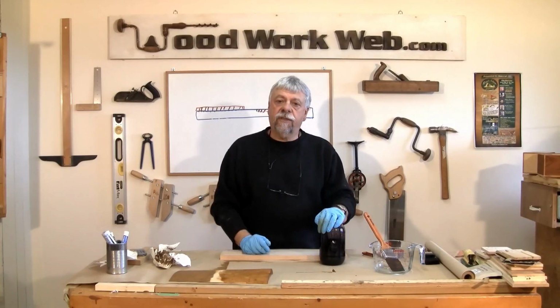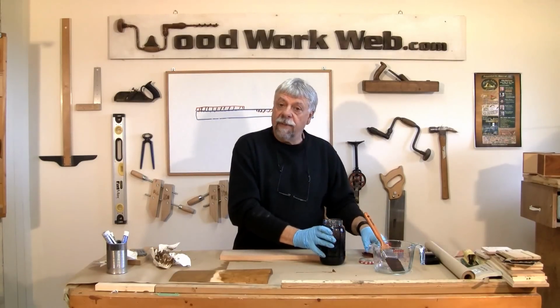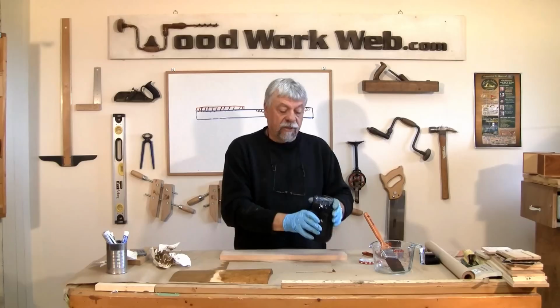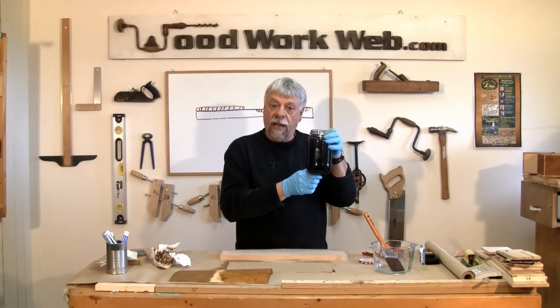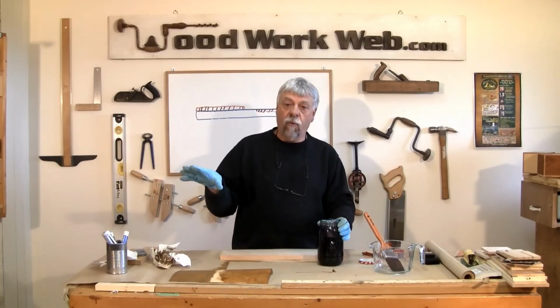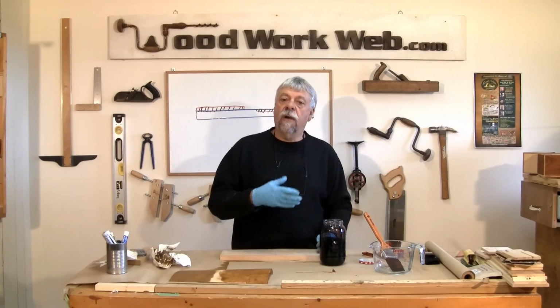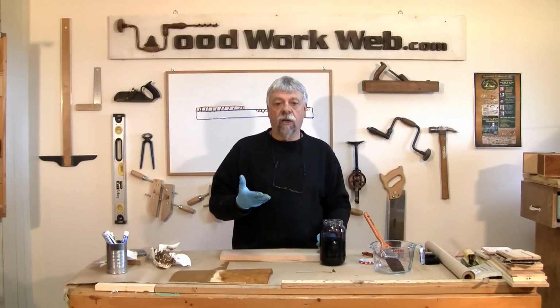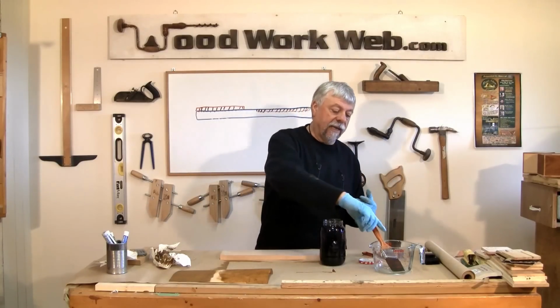Now there's another dye that I want to talk about briefly, and that's an ebony dye. Now I've mixed up this ebony dye. They recommend that you mix one package to a quart, like we just mixed up the dye before. I like to mix my ebony a little bit darker because I want to make it as dark as I can.